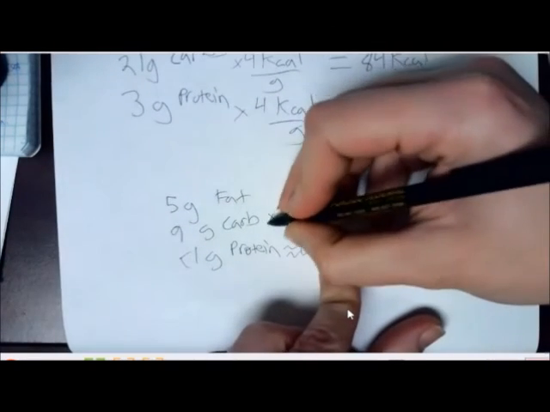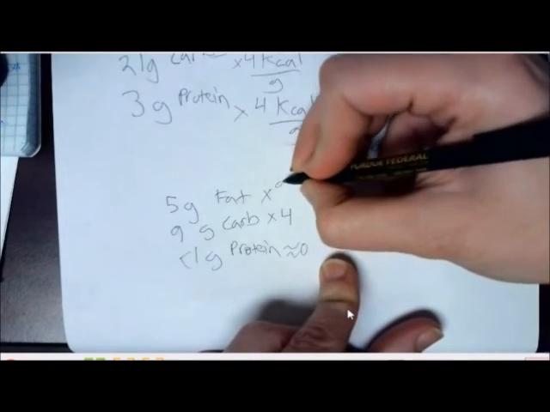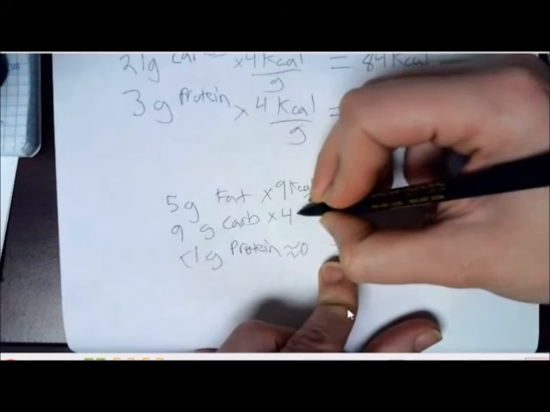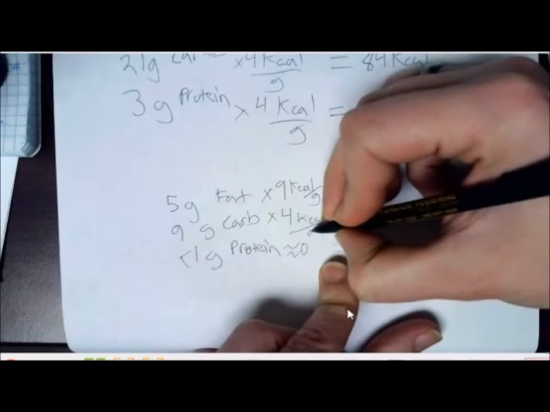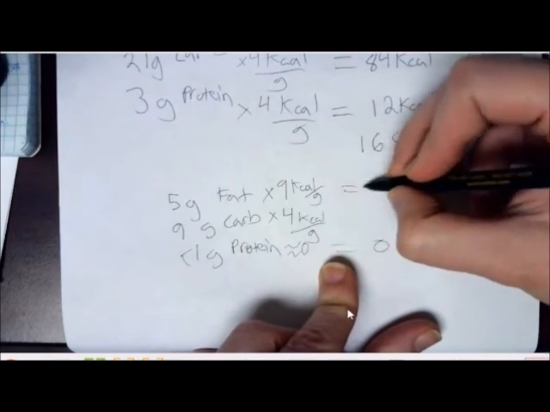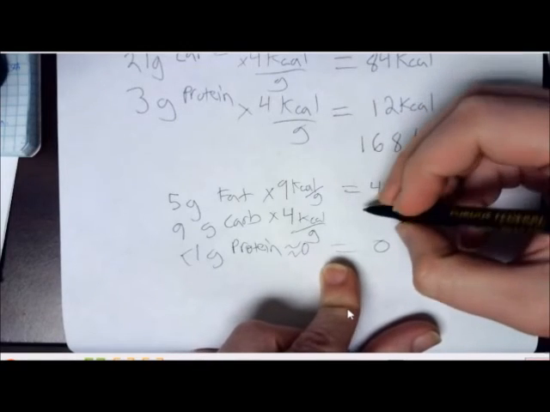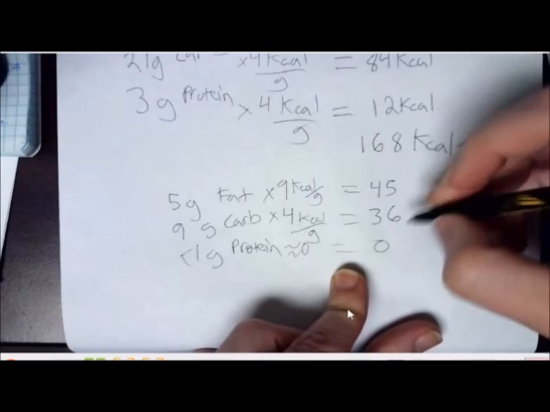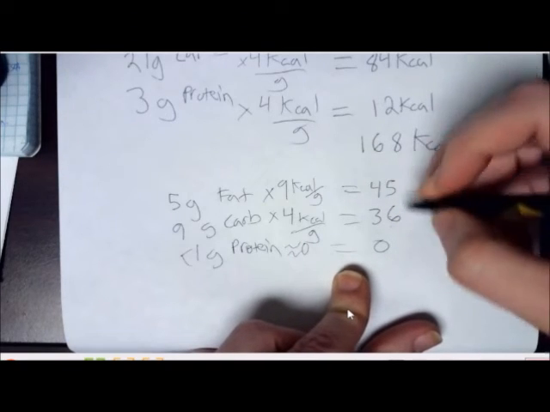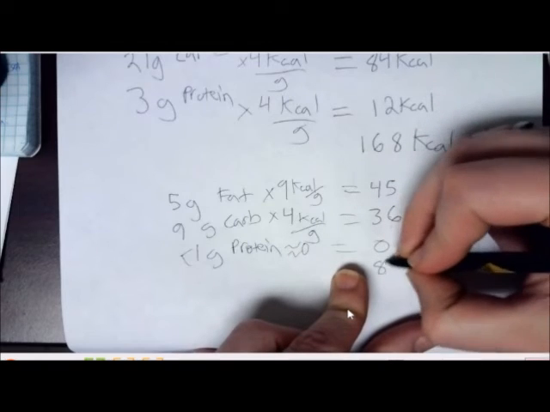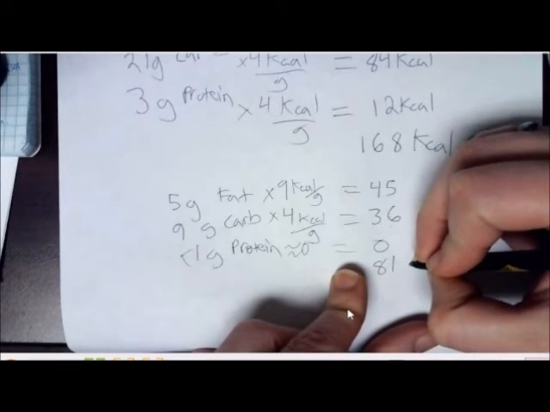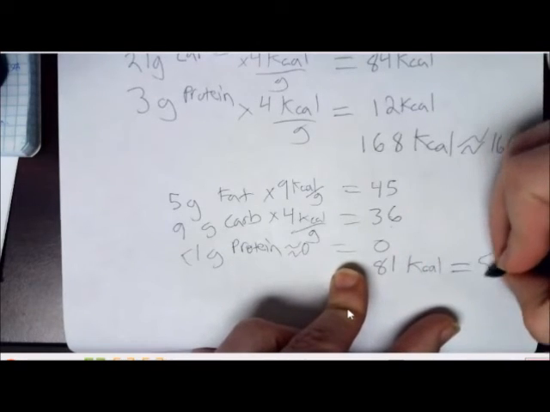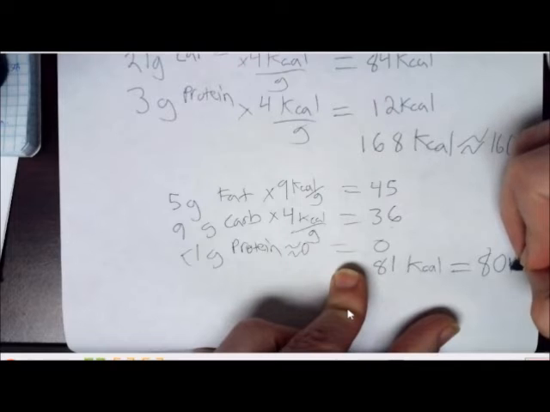But 9 times 4 and 5 times 9, kcals per gram. 9 times 5 is 45, and 9 times 4 is 36. 36 plus 45 is something like 81 kcals. And I'd say that's pretty close because the box says it should be 80 calories, big C calories, 80 kcals.